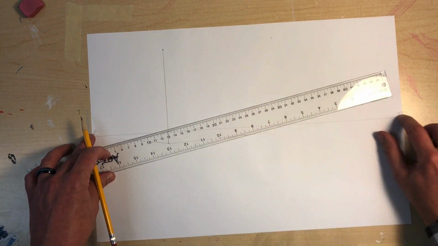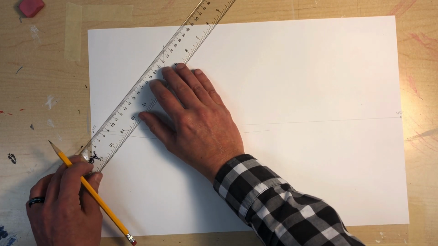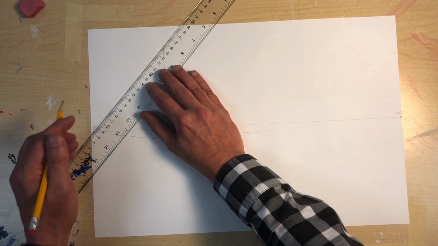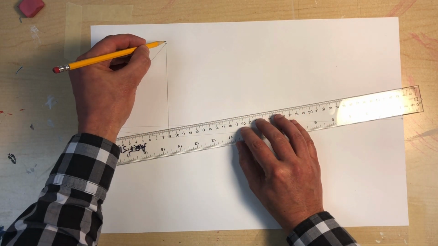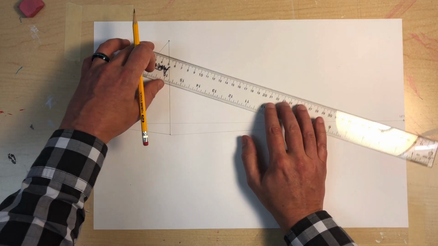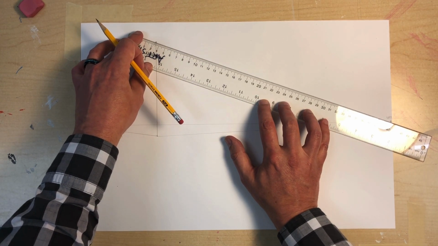Notice I'm not going all the way to the vanishing point, because my building's going to be over here, and that would just end up being a lot of erasing. So again, you see that I'm sort of giving more pressure, and then I go lighter because I'm going to be erasing that. And then to vanishing point 2.